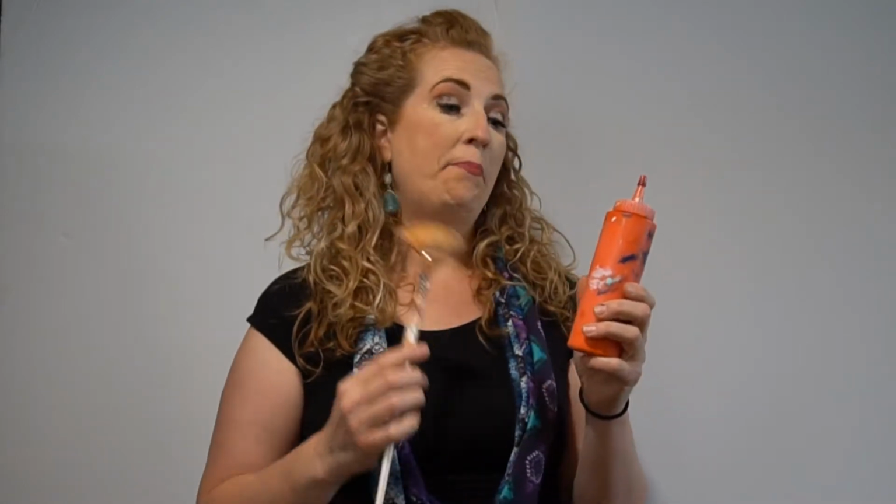So I want to tell you about some of the supplies that you'll need. But my first thing I want you to do is grab a fan brush and take your Cad Red Light. This is my favorite color for skin. But we're going to do this as a ground. We're going to paint the background, so we don't want a white canvas. We want to create a painting with glazes. And so our first glaze is going to be Cad Red Light.